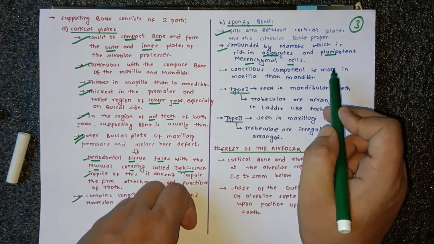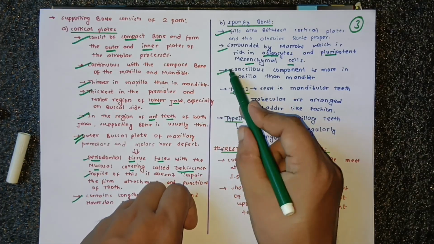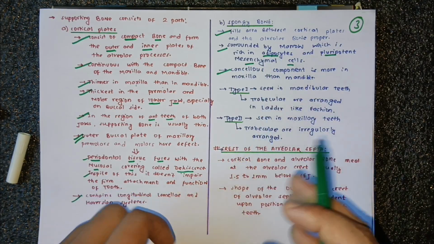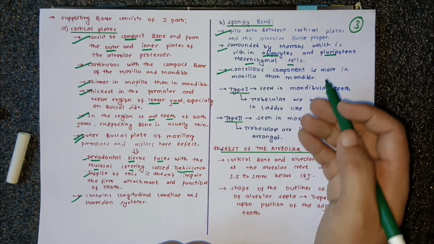Cancellous component is more in the maxilla than the mandible. So this is an MCQ question. The spongy bone portion is more in the maxilla than in the mandible.